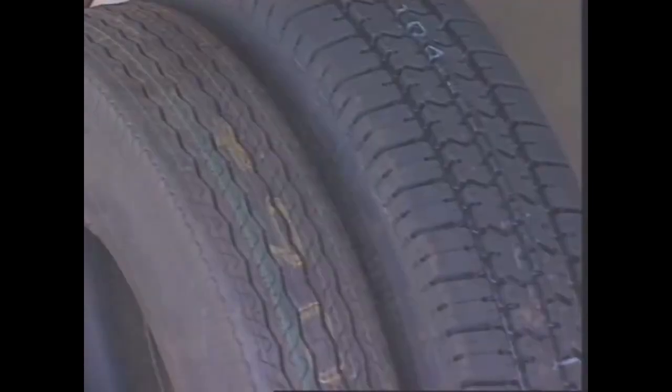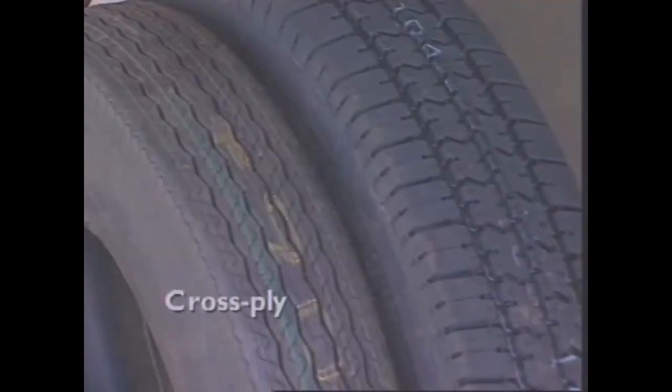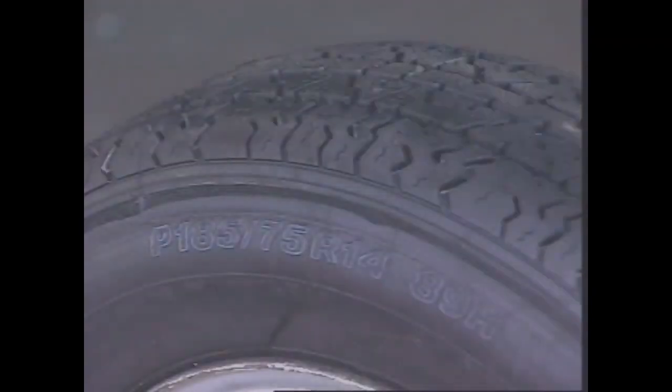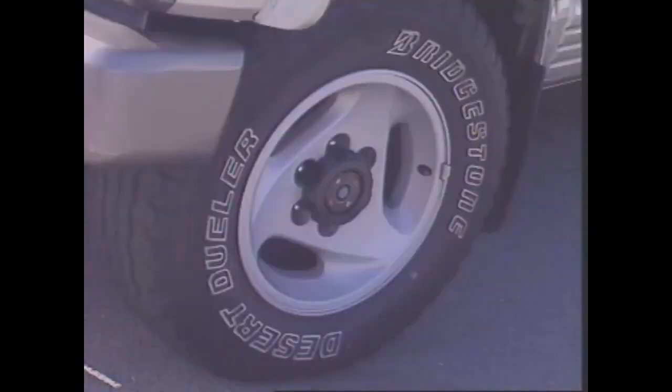Two types of tyre construction are common: cross-ply and radial. Most passenger cars now use radial tyres. And radials are replacing cross-ply tyres on four-wheel drives and heavy vehicles.